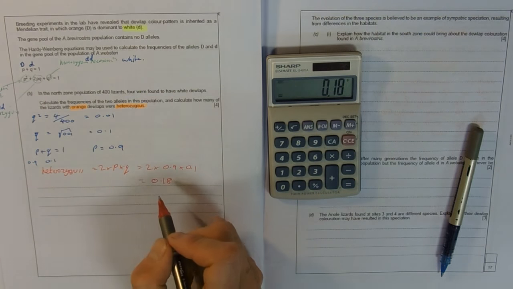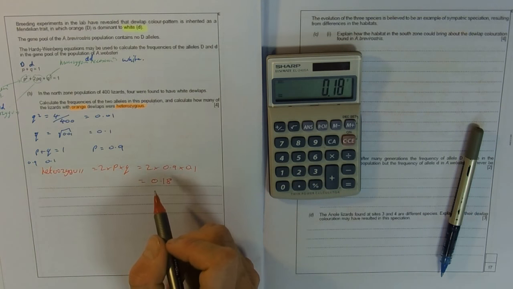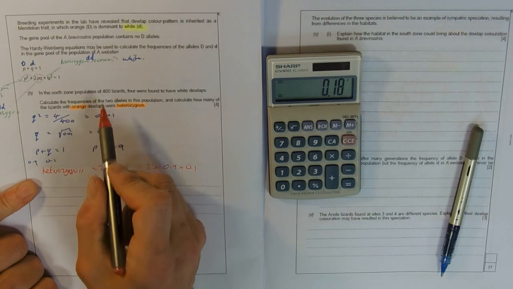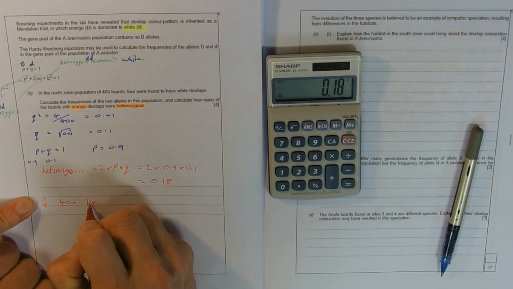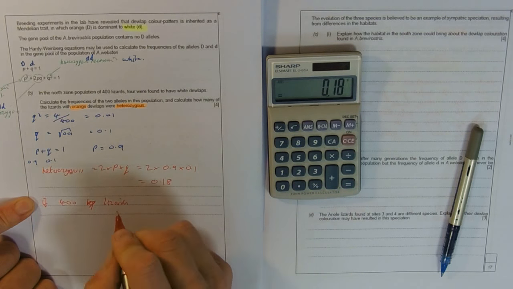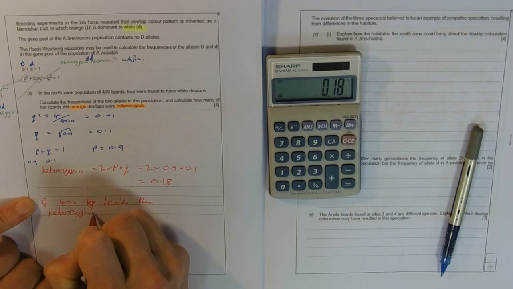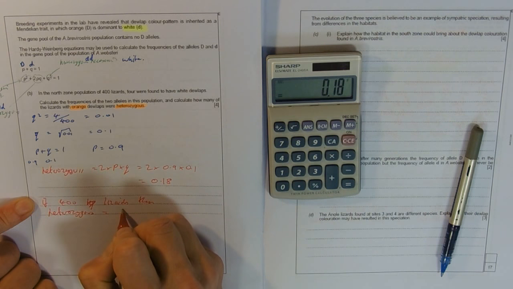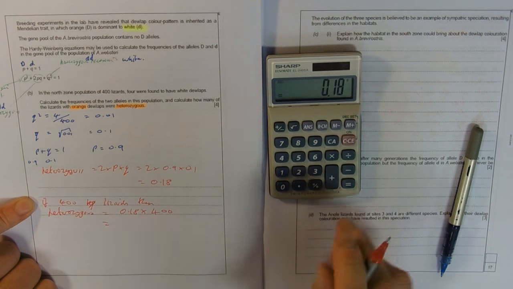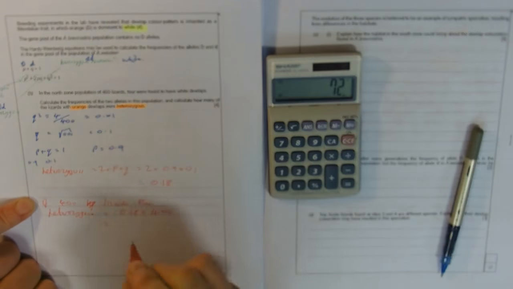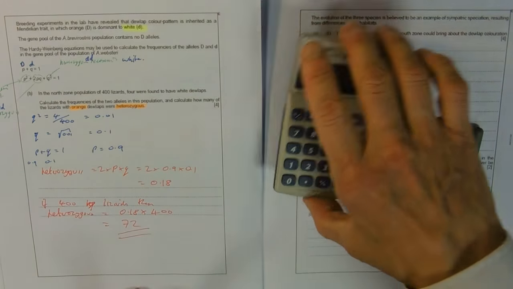But that is a proportion of 1, so that is like a fraction of 1. But how many lizards do we have? We have 400. So heterozygotes is 0.18 times 400, equals 72. So 72 lizards are heterozygous.